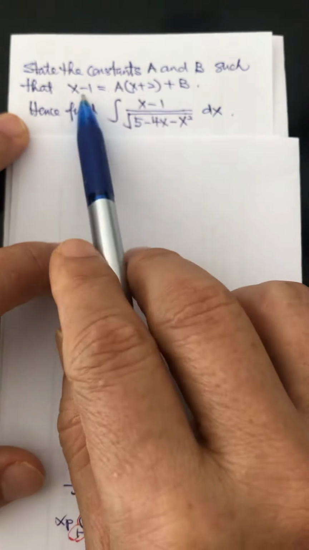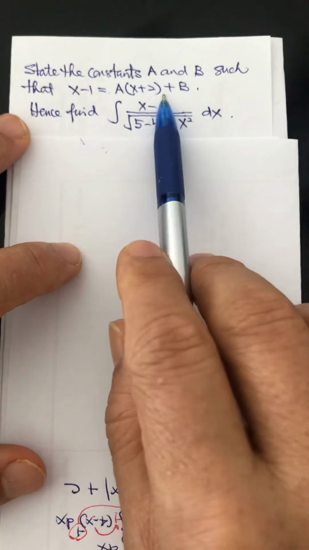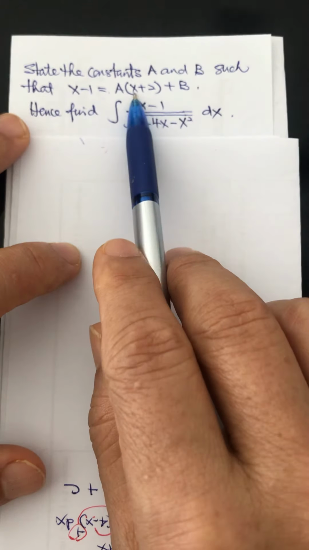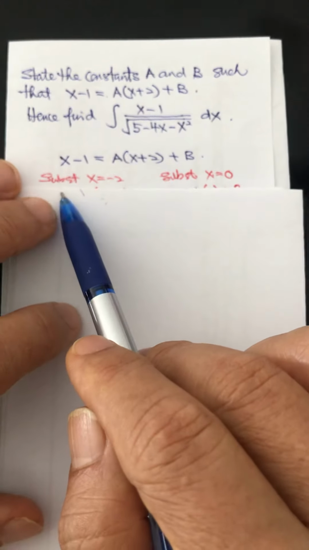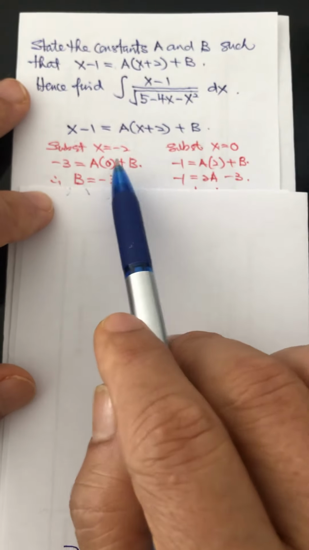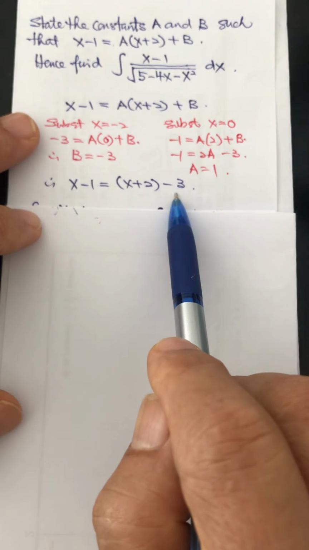So how to find a and b is just like partial fraction. We have done this. How to find a and b? You can substitute x equal to -2. Then you can substitute x equal to 0. Then you see, I show you. Substitute x equal to -2, then you get b is -3. Then substitute x equal to 0, then you find what is your a. Then this one can be written like this.